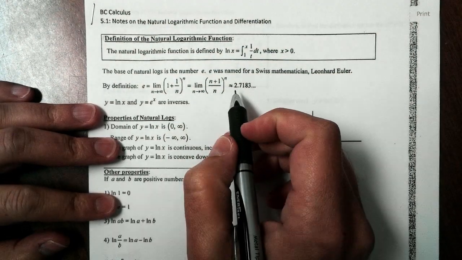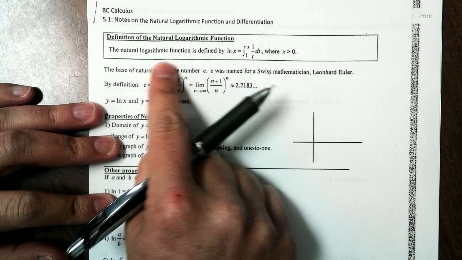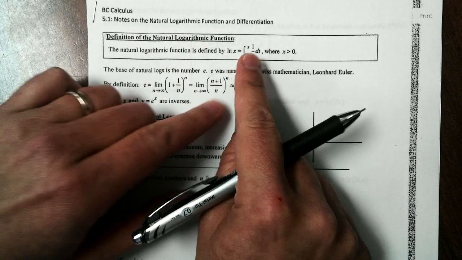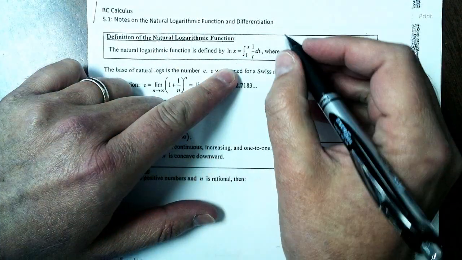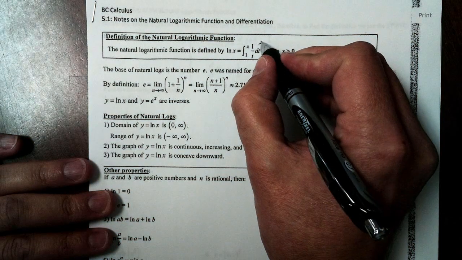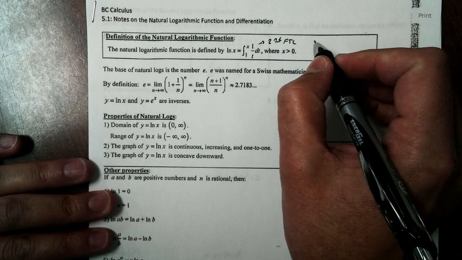Hey, today we are going to take a look at the derivative of the natural log function. To define the natural log function, we are going to use an integral. And this should look a little familiar to us. We are defining a function as an antiderivative. So this should look like our second fundamental theorem of calculus.